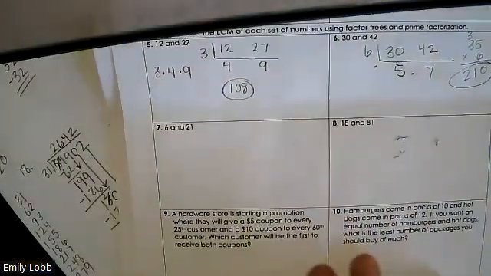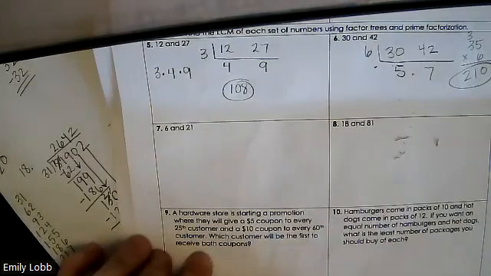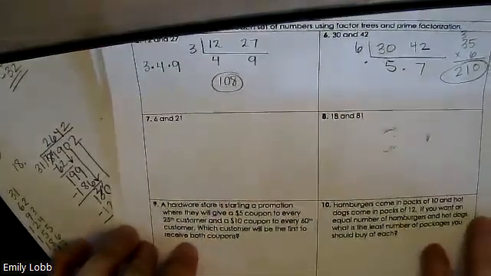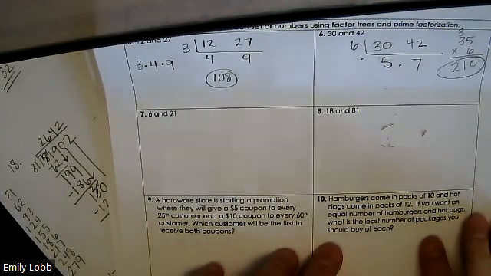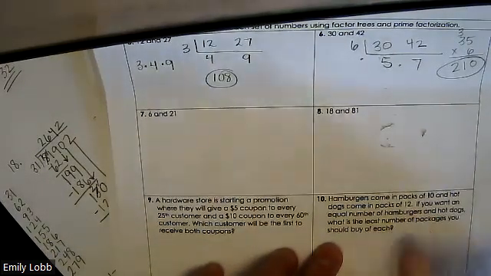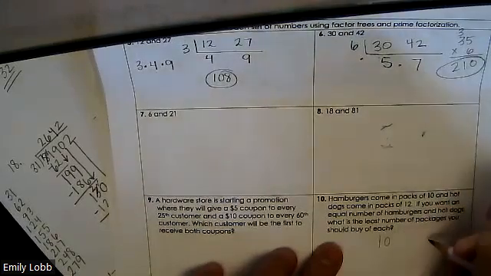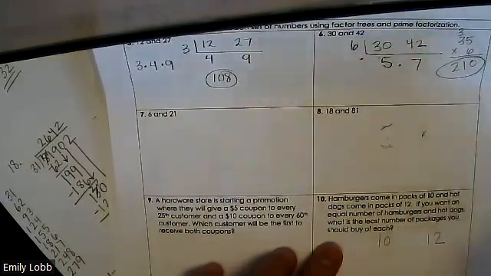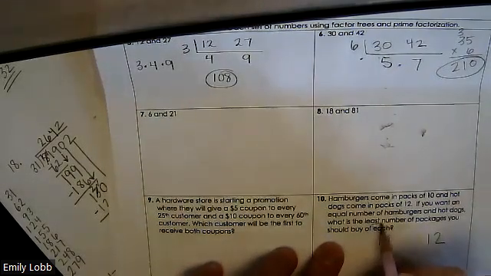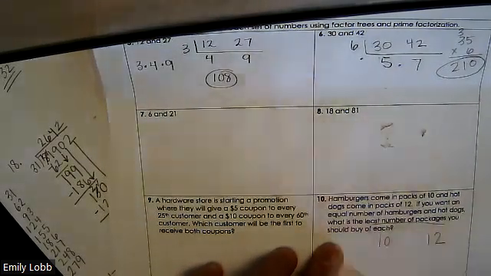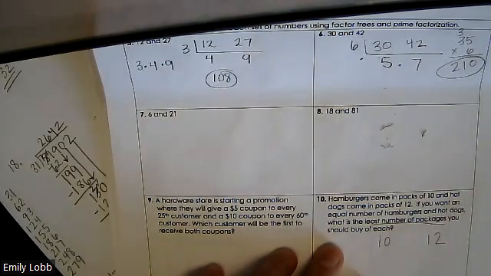All right, let's do one word problem. I'm gonna do number 10 because it's more difficult. 10 and 12. We're trying to find the least common multiple, but then we have to use that to figure out the least number of packages.